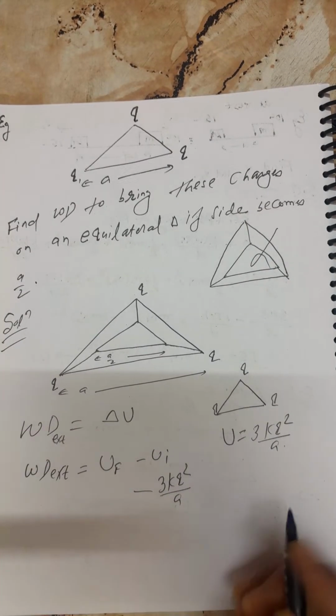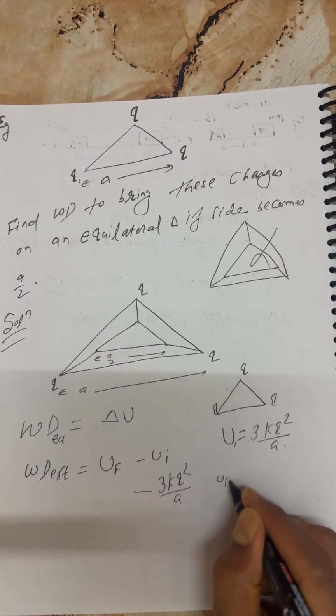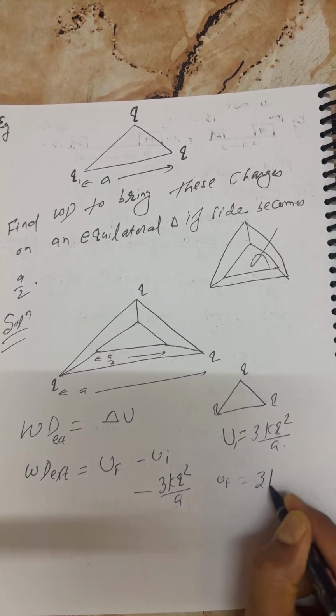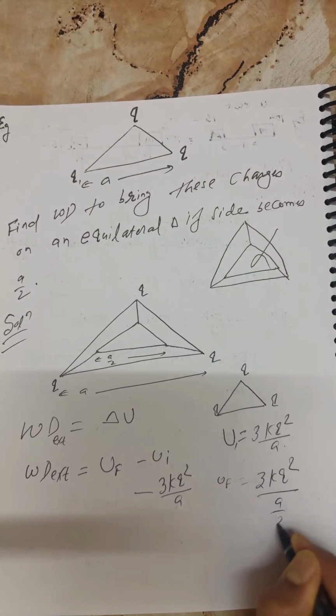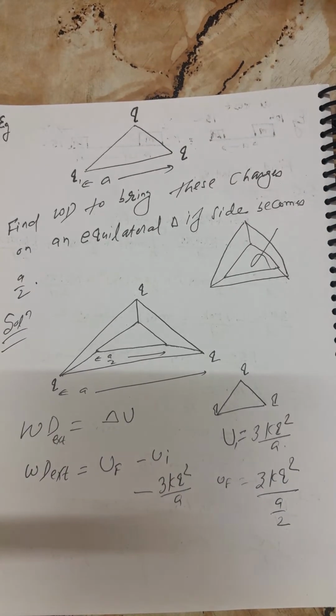What about U final, beta? U final, you can see, is 3KQ square, and here the side becomes A by 2, my kids.